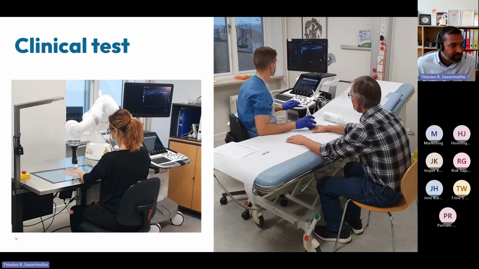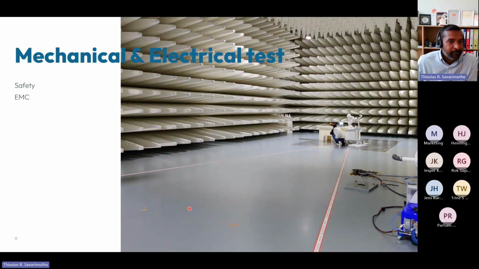When you do clinical tests with patients, planning of these becomes quite time consuming and important as well, and there are many aspects that you need to take into account when you do these clinical tests. And then mechanical electrical tests.